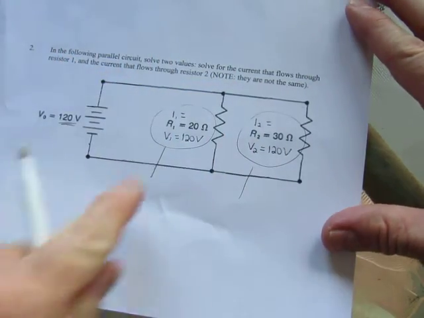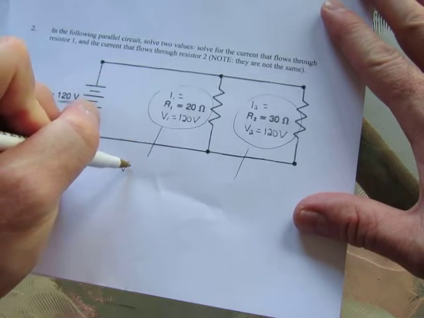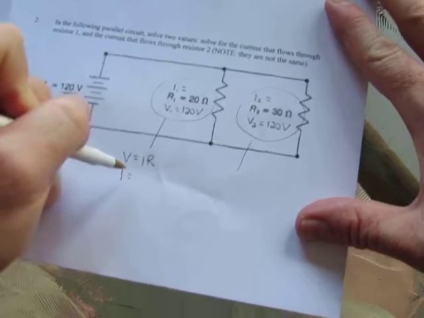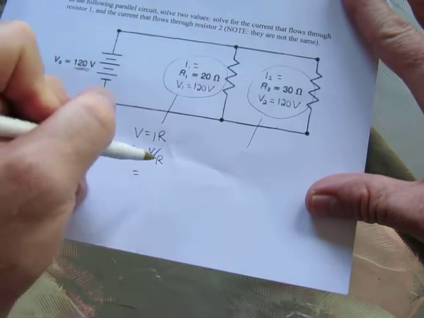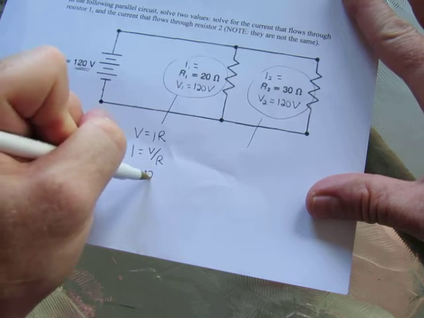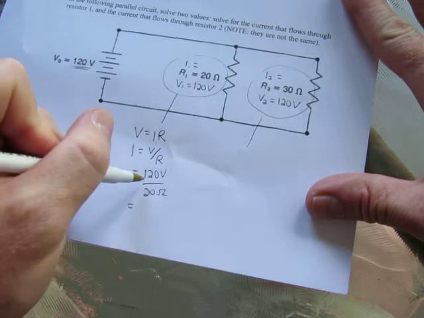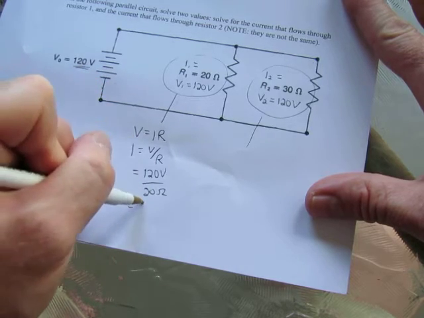For these, since now you have two numbers in one spot, you can use Ohm's law, V equals IR, and rearrange it, I equals V divided by R, and just sub in the numbers. So for this first one, we're going to have 120 volts divided by 20 ohms. That means that this current is 6 amps.